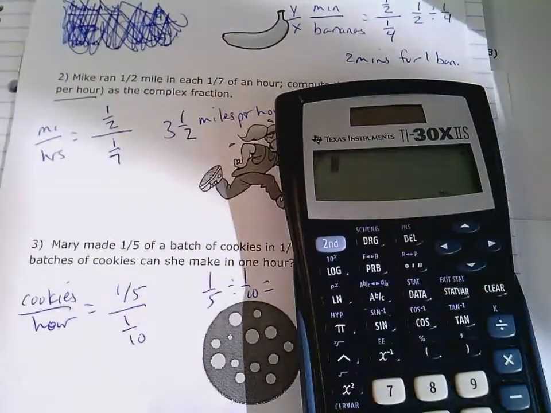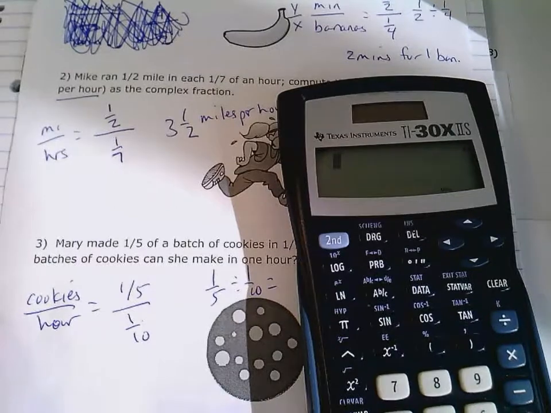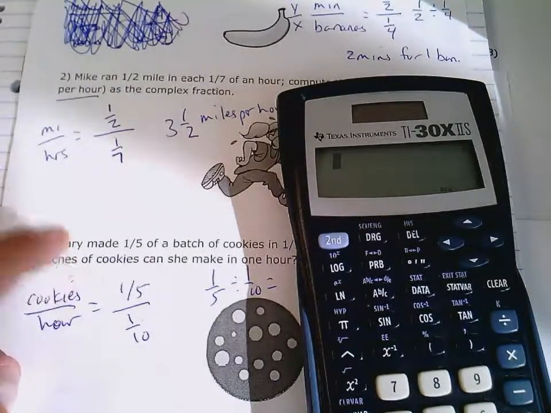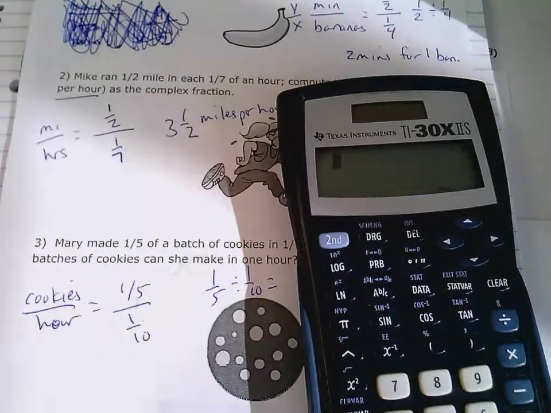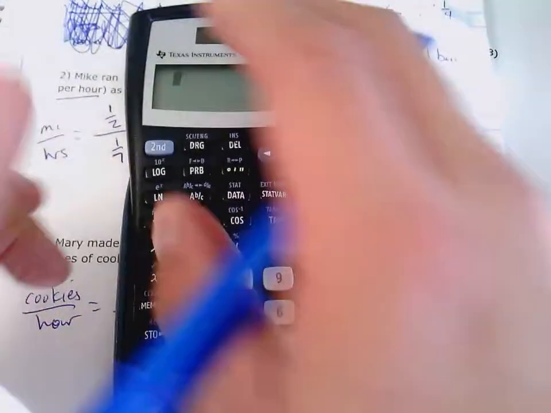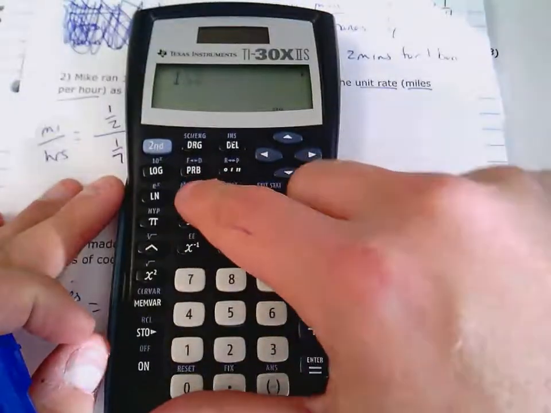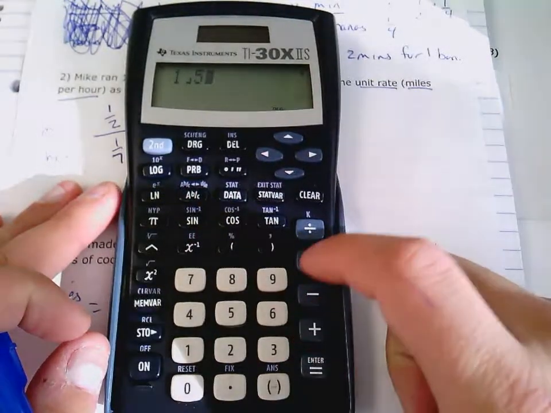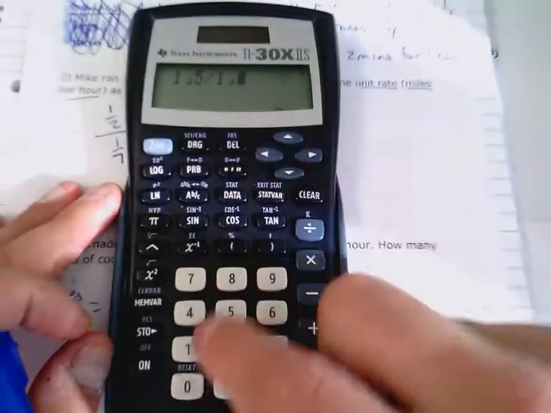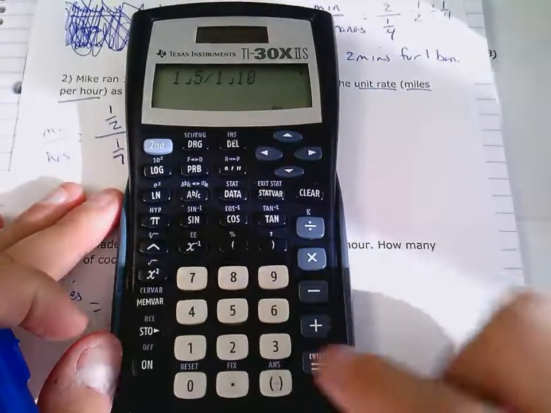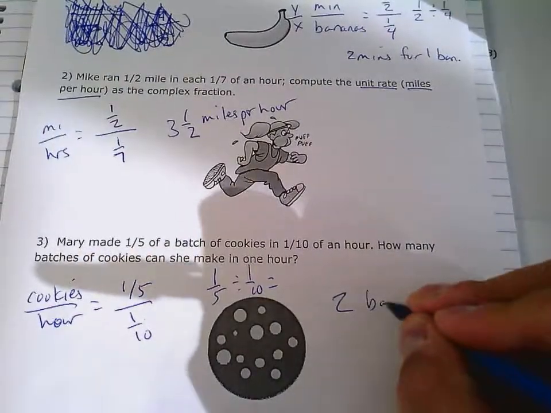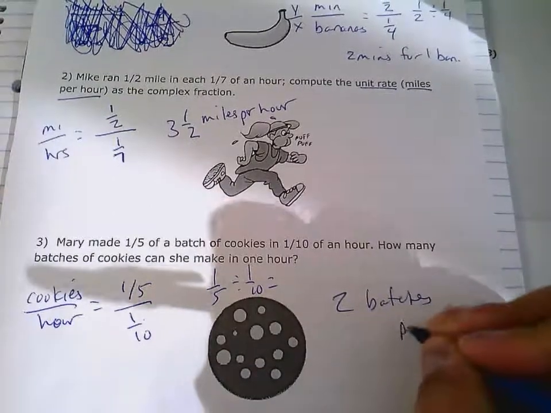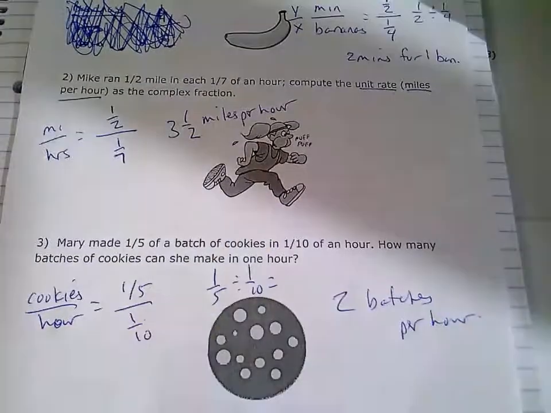So now that we're back, you can see that I've already written it up. I have 1/5 cookies for 1/10 of an hour. I even wrote it as 1/5 divided by 1/10. So now on my calculator, just to review this, I go 1 ABC 5 divided by 1 ABC 10. Hit enter, and I get 2. 2 batches per hour. All right, so very good.